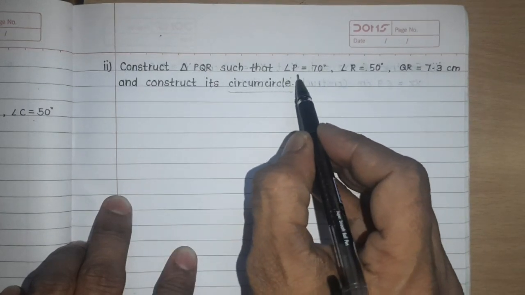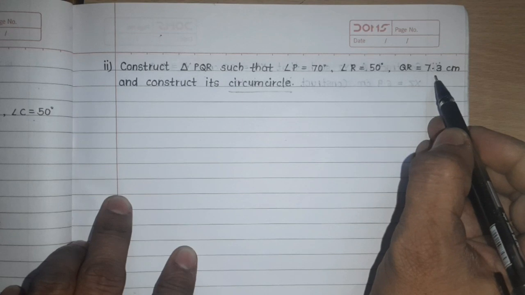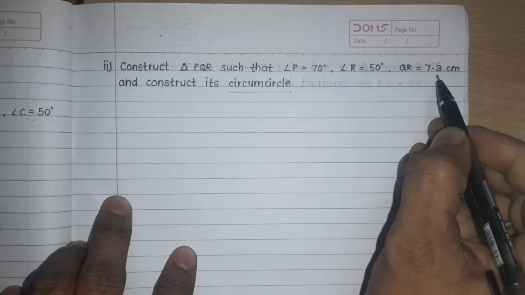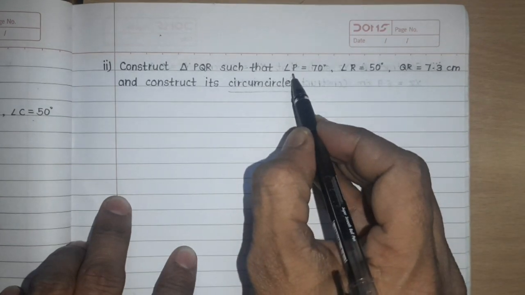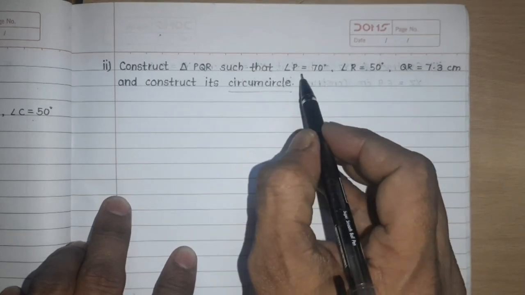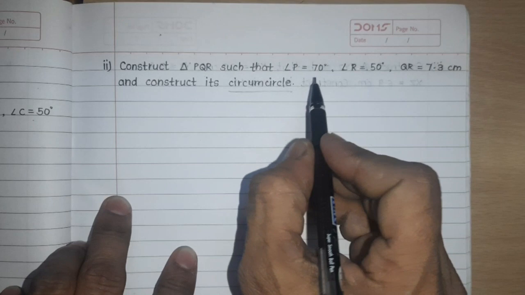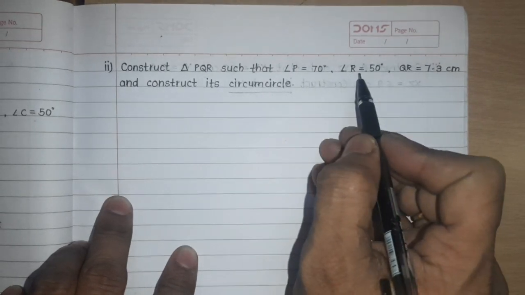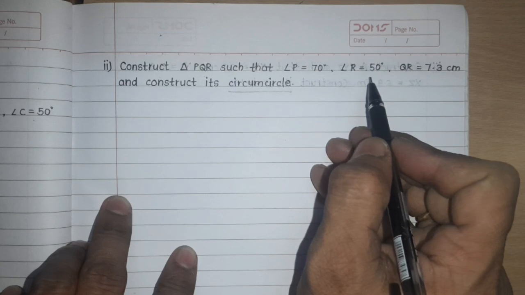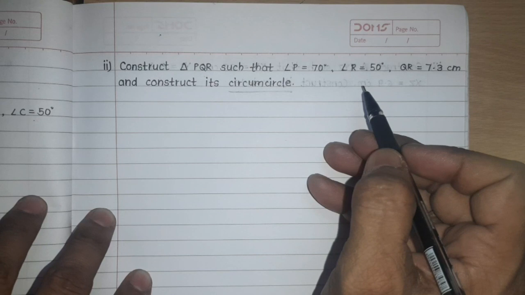That means the measure of two angles and the length of one side is given. The length QR is 7.3, and the given angles are angle P and angle R. Therefore, dear student, this information is not sufficient to construct the triangle. For that purpose, we must find out the measure of angle Q. And for that purpose, we have to use the angle sum property of a triangle.